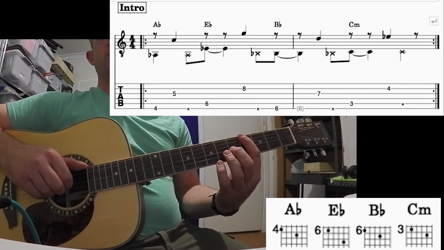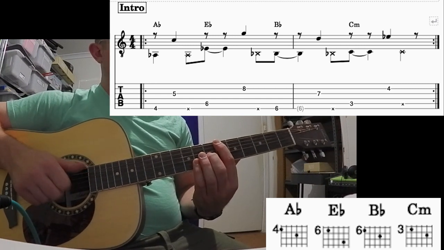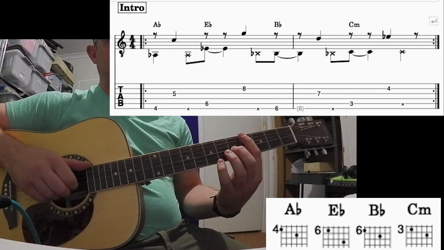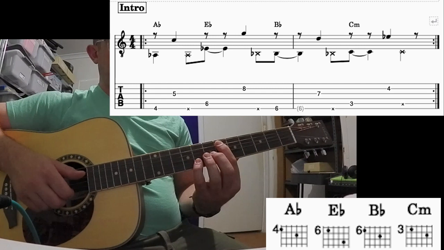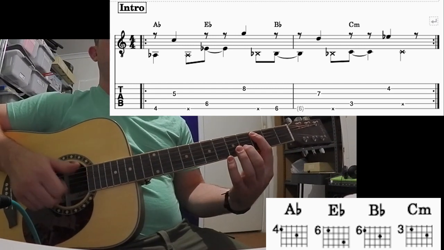So after that chord, you go through the rest of those chords. Now the rhythm is 1 and up, 2 and up, 3 and up, 4.